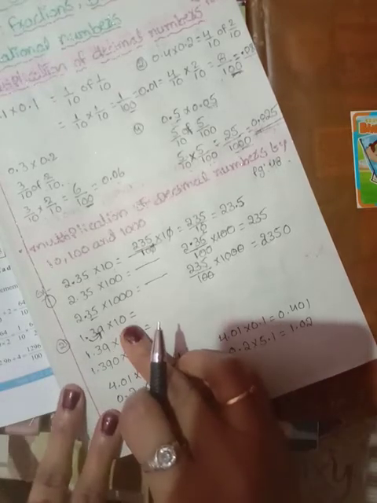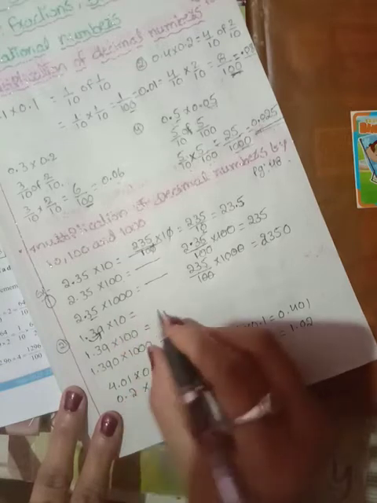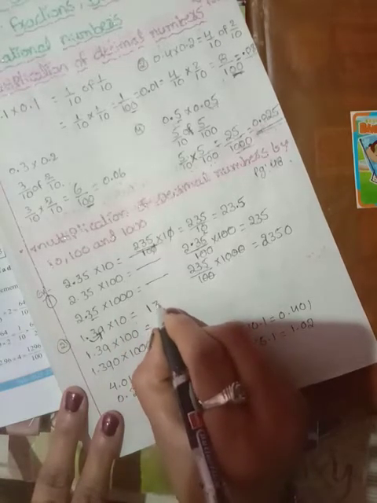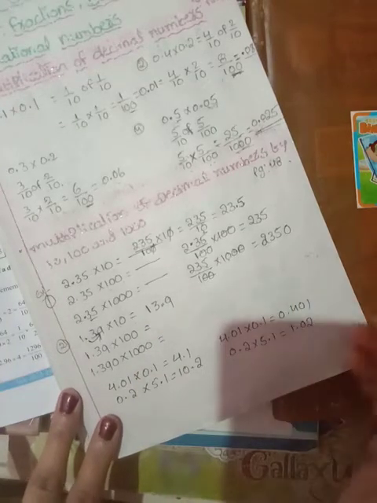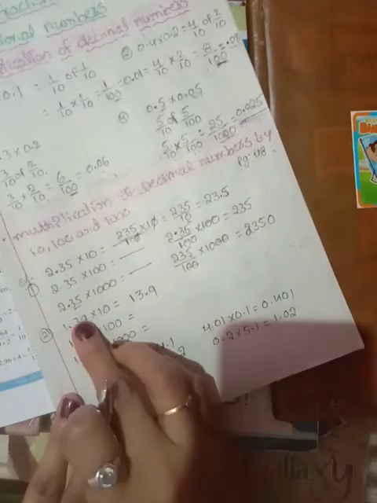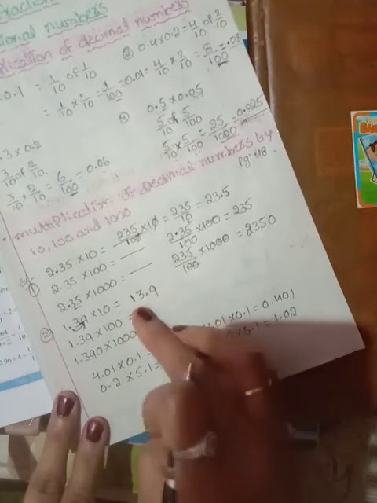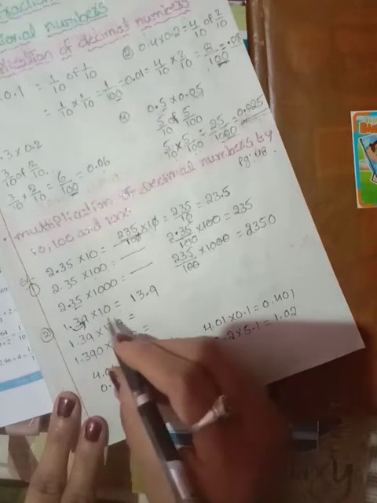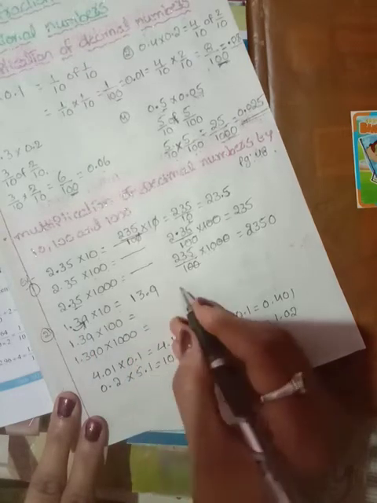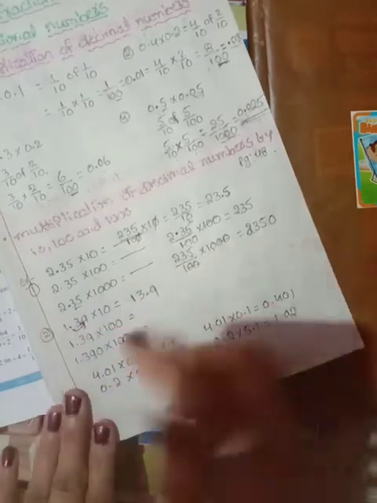Because 10 has 1 zero only. You can write it here. It is a very easy method, a very good method, and the simplest method. Because 10 has 1 zero, I move the decimal point 1 place to the right side. Multiplication is to the right side only.